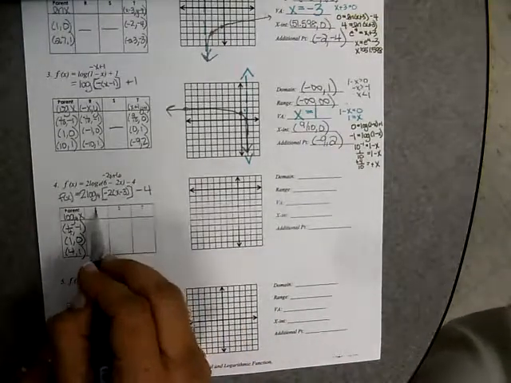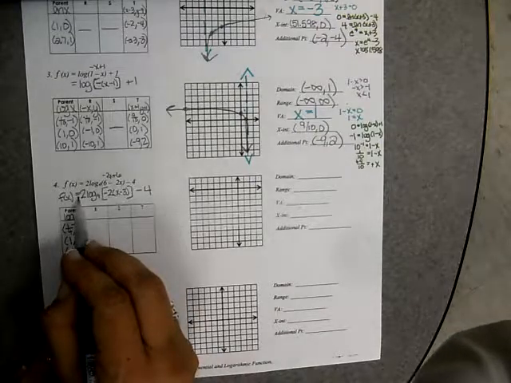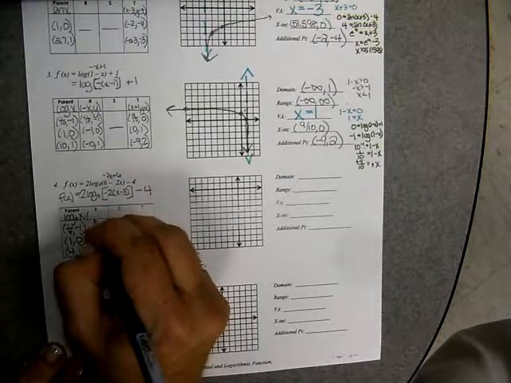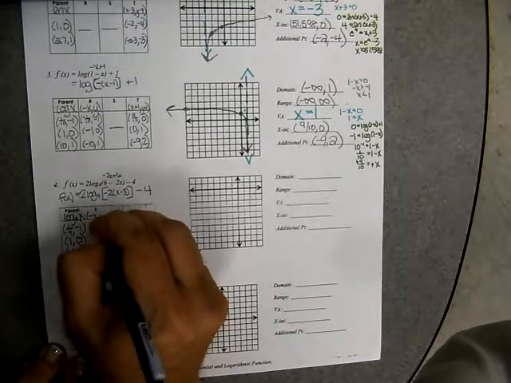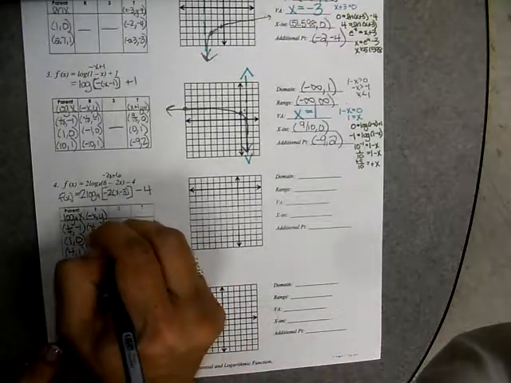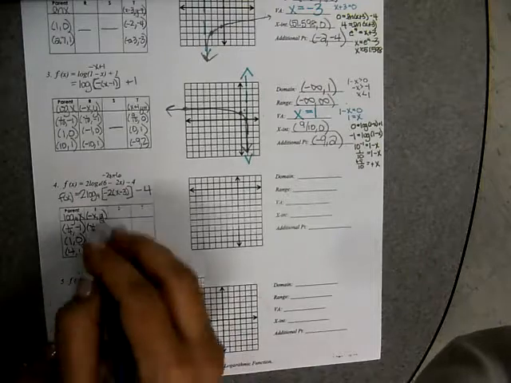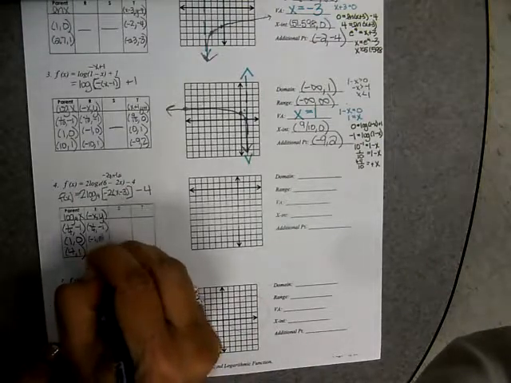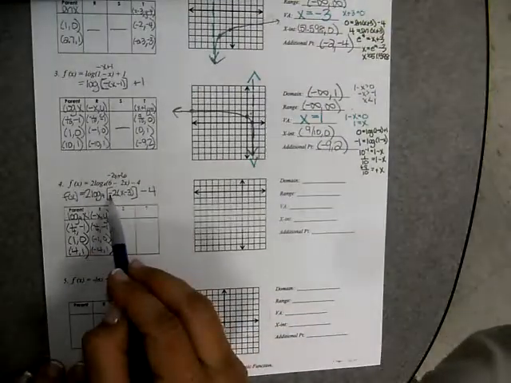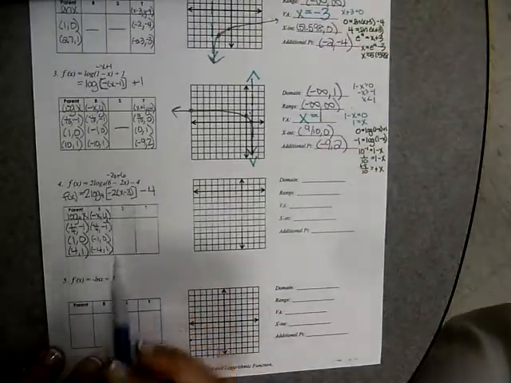Reflection. We don't have a reflection in the x-axis, but a reflection in the y-axis. So that means that we make x the opposite and keep y. So that would be (negative 1/4, negative 1), (negative 1, 0), and (negative 4, 1). So again, that reflection tells us that we make our x's negative to reflect in the y-axis.